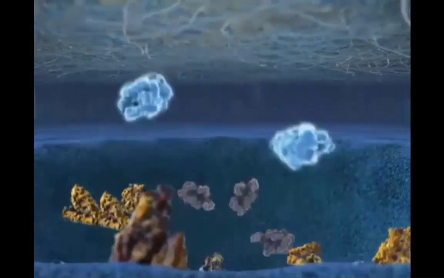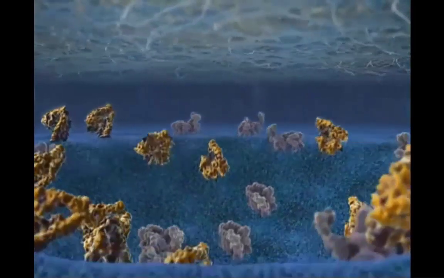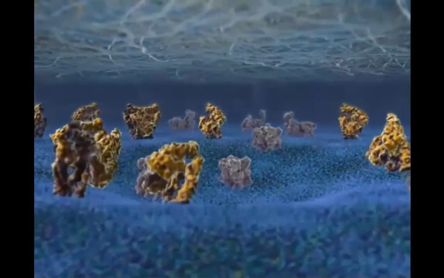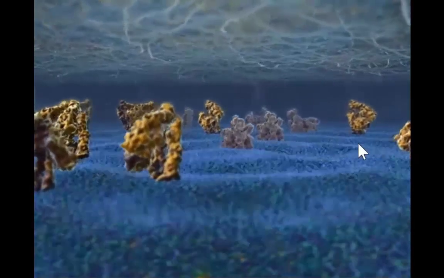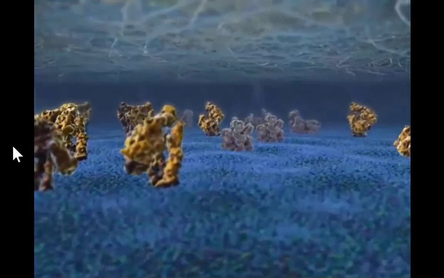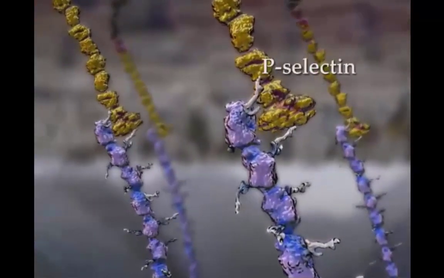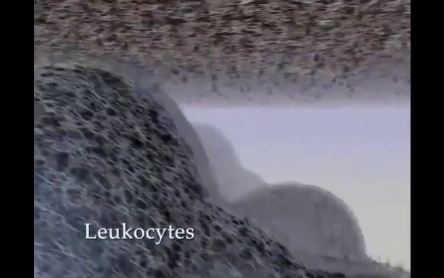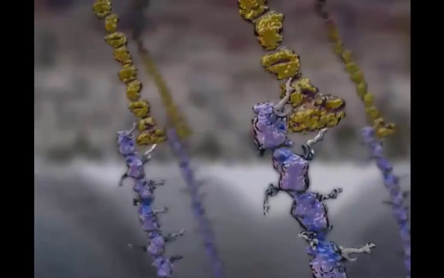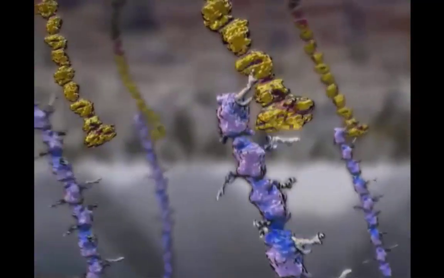In the plasma membrane, through exocytosis, the membrane fuses, and now these proteins are exposed to the outside of the cell. Many proteins are plasma membrane-bound proteins. P-selectin is one of them. When a leukocyte is rolling on the blood vessels, it utilizes this P-selectin interaction.